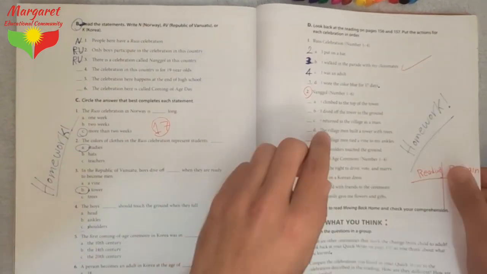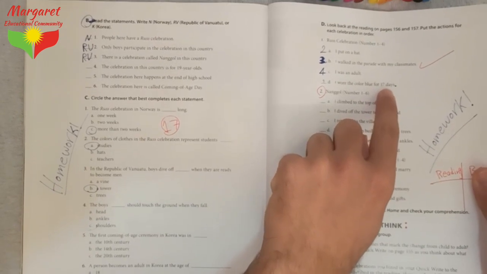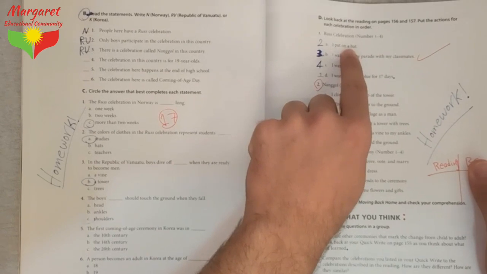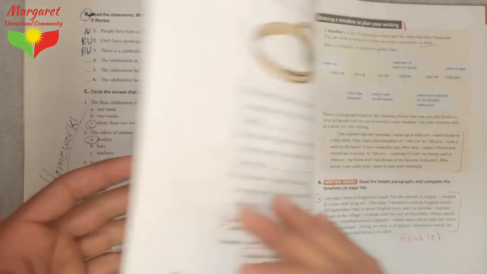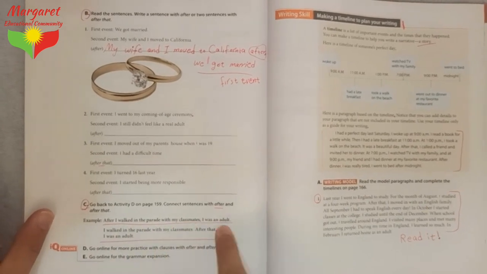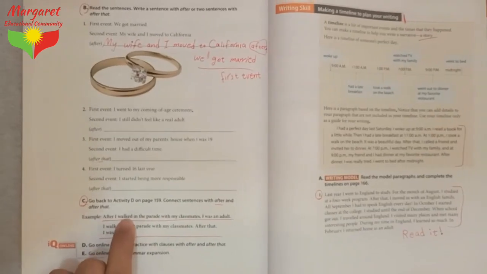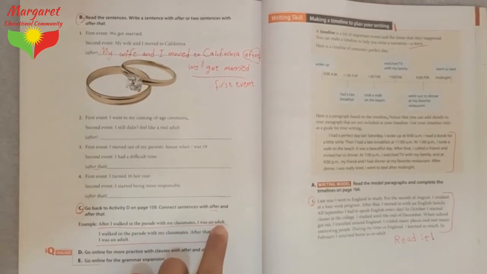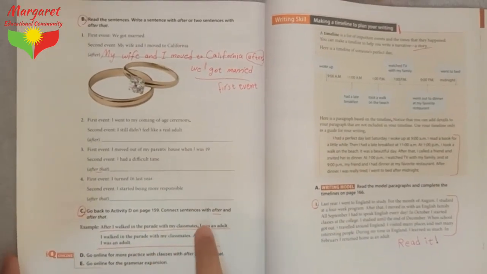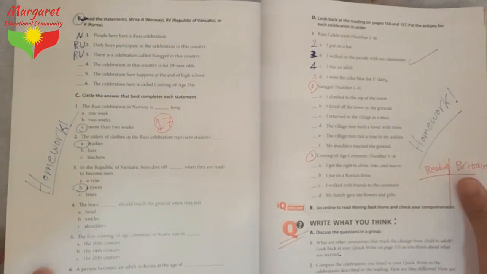For example, you say, I wore the color blue for 17 days. After that, I put on a hat. Like this. Look at this example. After I walked in the parade with my classmates, I was an adult. So this is the first event, this is the second event. Guys, on a piece of paper, take out a piece of paper and use after and after that for these actions.